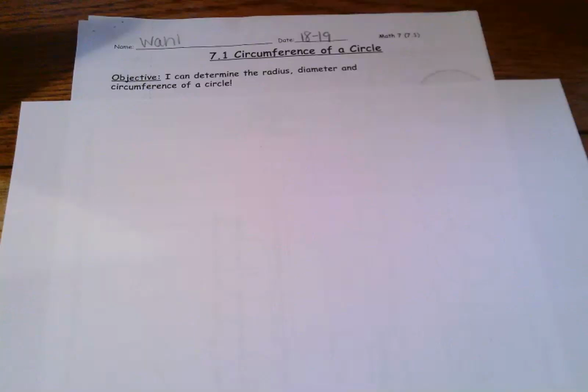Welcome to lesson 7.1, circumference of a circle. Today our objective: I can determine the radius, diameter, and circumference of a circle. Whoa, Mrs. Wall, that is a lot of vocabulary that I'm not familiar with. So let's take a recap.